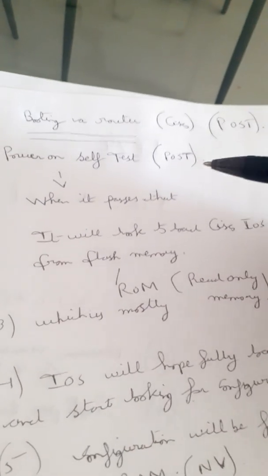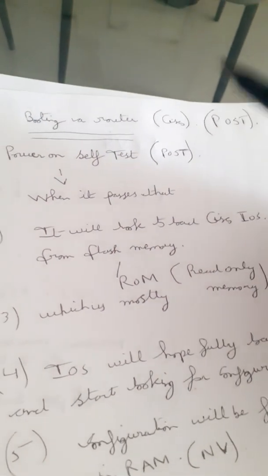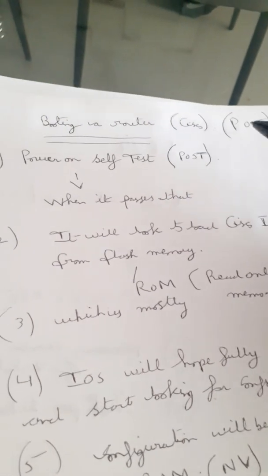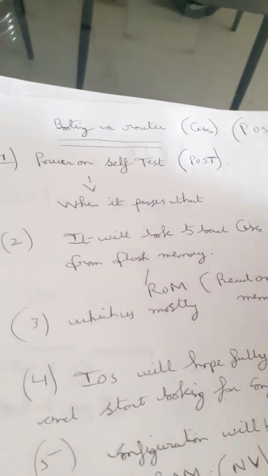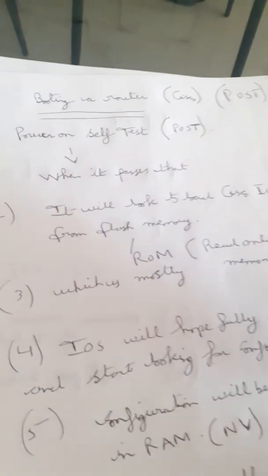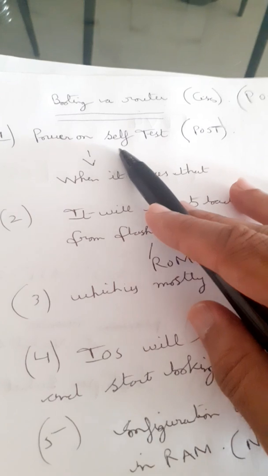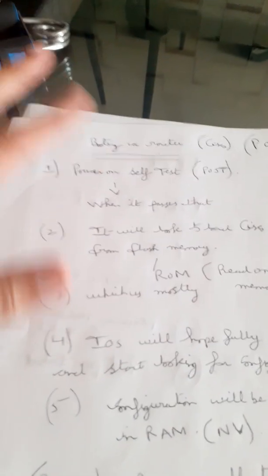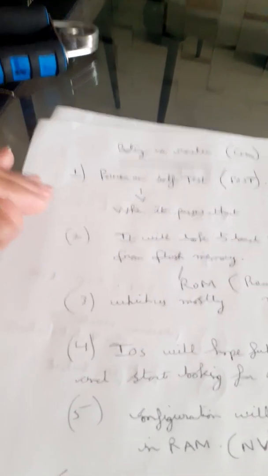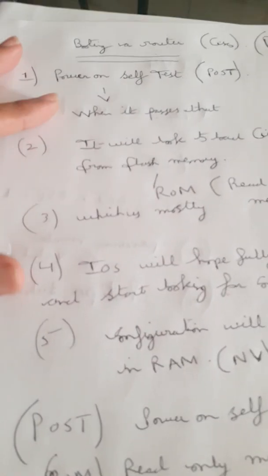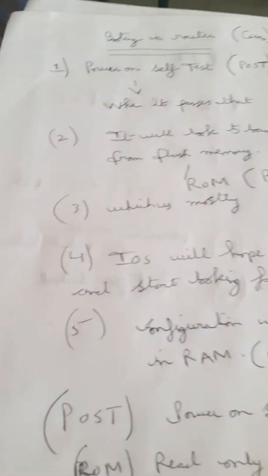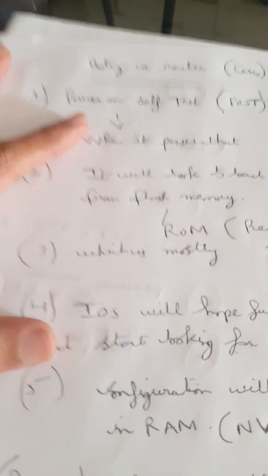So when you boot or switch on a router, what's going to happen? POST happens. POST is a power on self test that happens to see that the router is performing okay. So first, POST will happen. Just to let you know that you should know about routing, because for CCNA routing and switching, and the new CCNA as well, routing and switching is a part of it. So let's move forward.